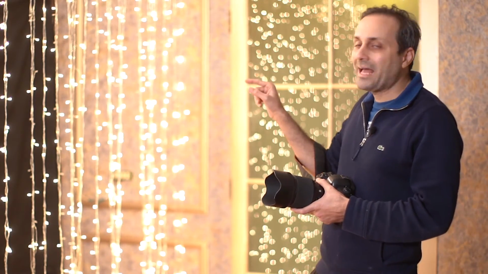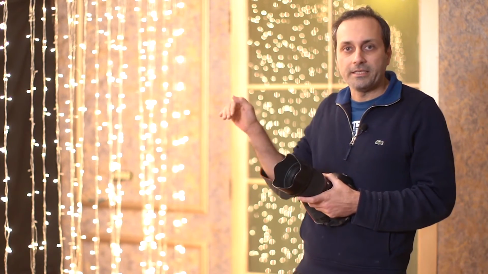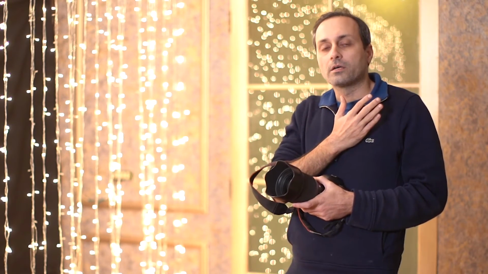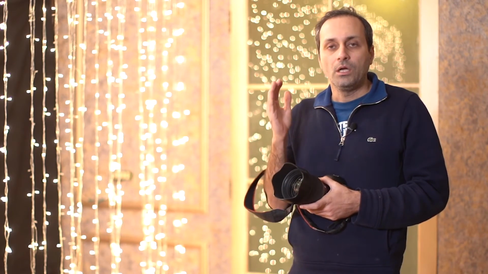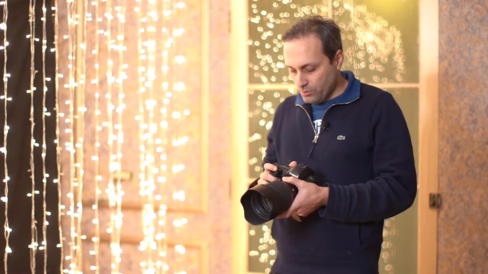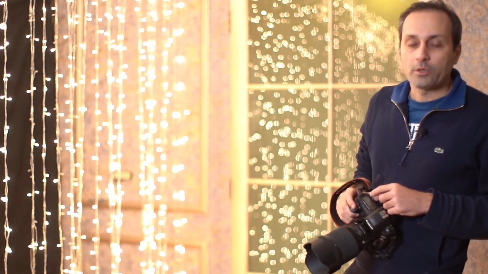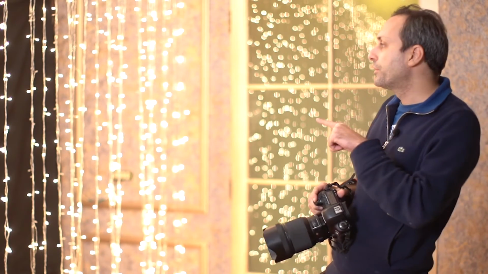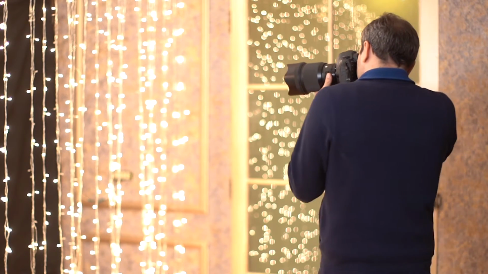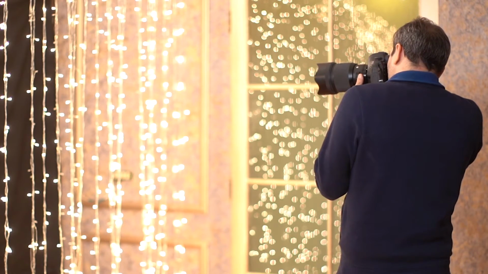Right, so as you can see, we have fixed a black backdrop behind these lights because we want to create a completely black background with the bokeh lights. My aperture is at 1.6, and now we're going to take a shot of these fairy lights. My shutter speed is 125 and my ISO is at 620.